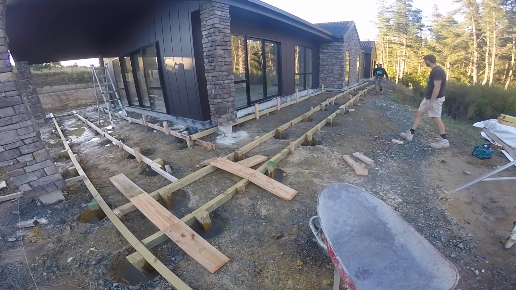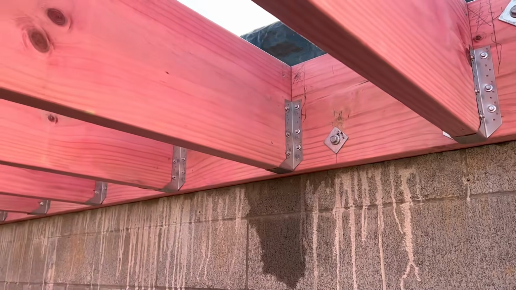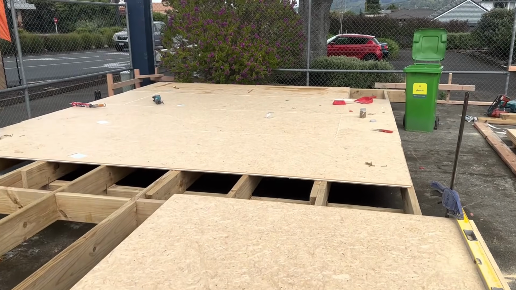Can't recommend them enough. This was part 1 of a 2-part video explaining timber foundations. In our next video, we'll jump into explaining bearers, joists, and the final covering that finishes off your masterpiece.